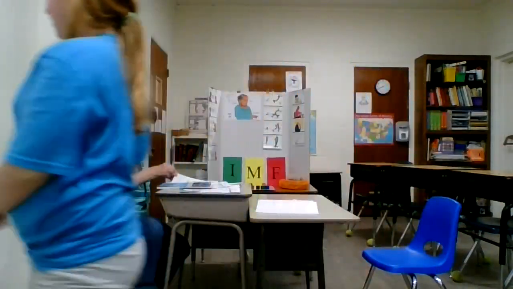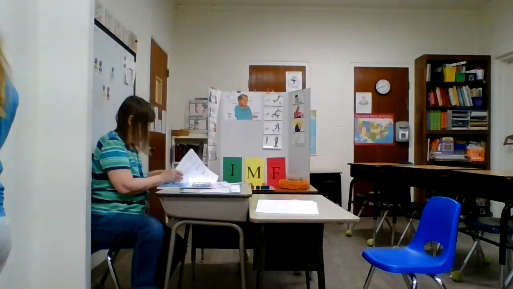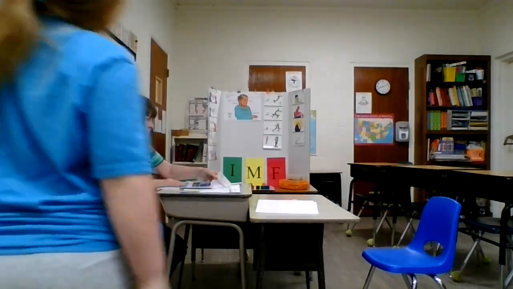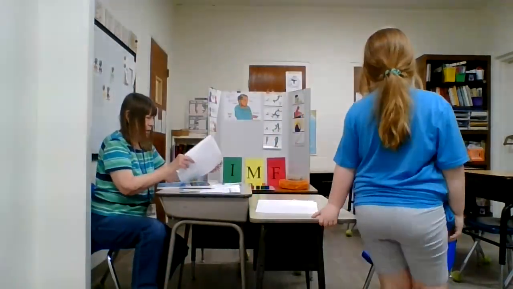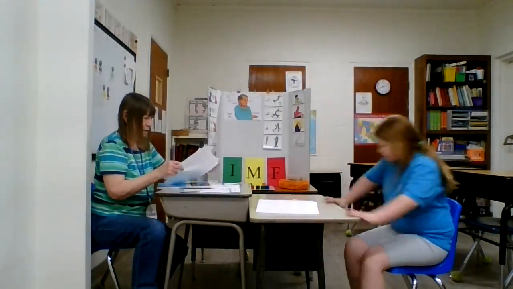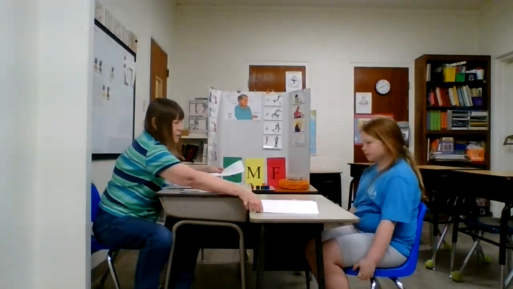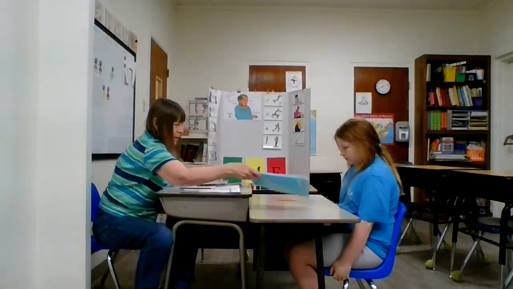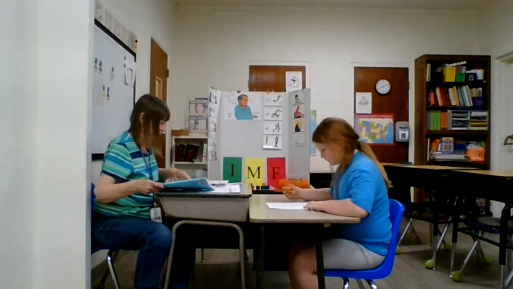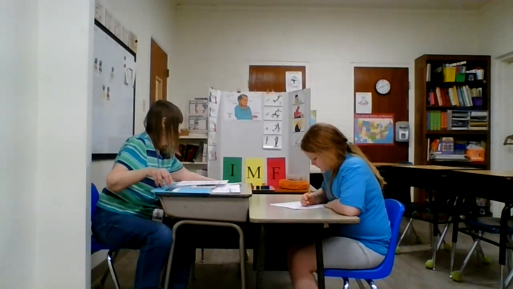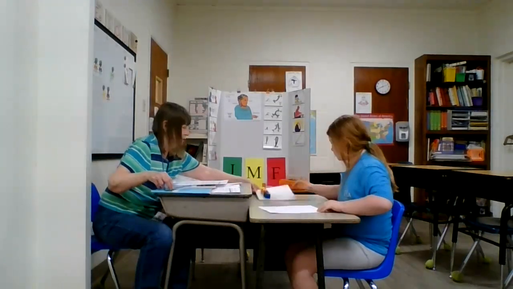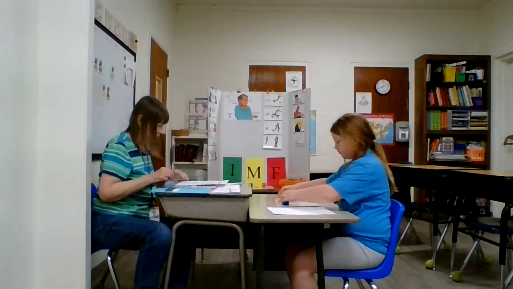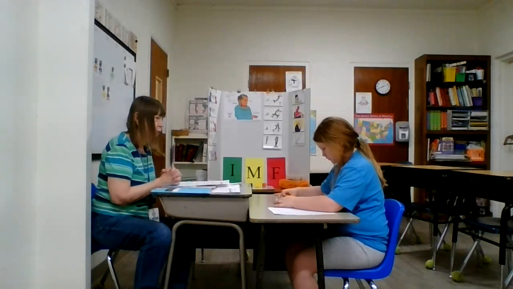And here is a piece of spelling paper. With these words today, we might want this, so we'll get it over here so we're ready for it. With these words today, we're thinking about the dropping rule.